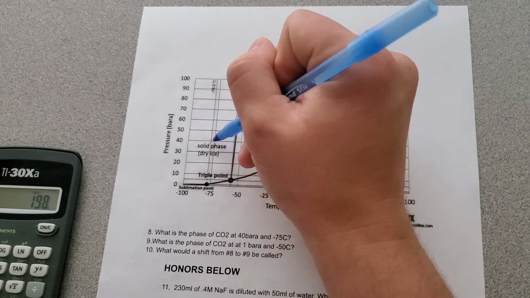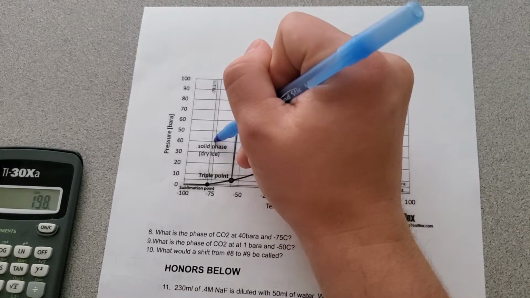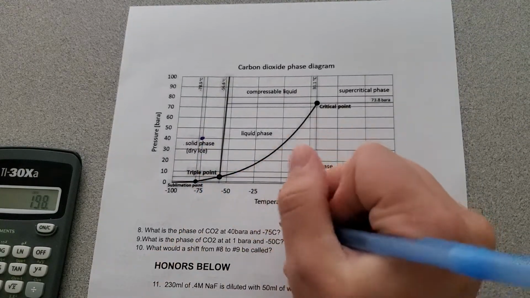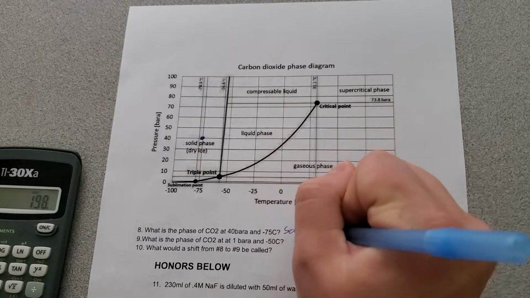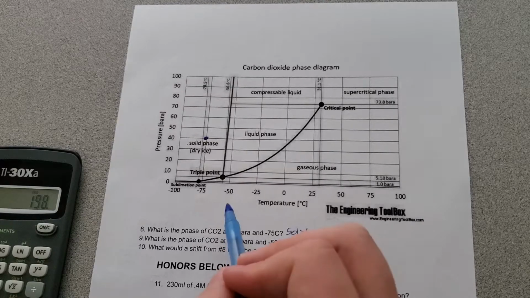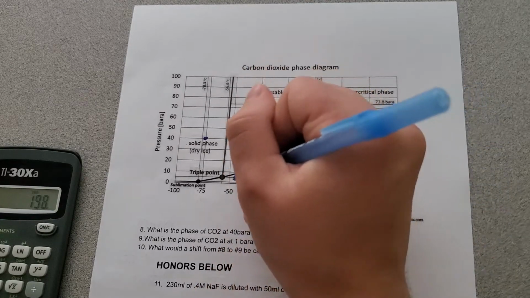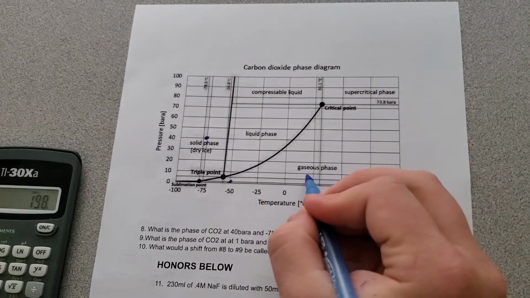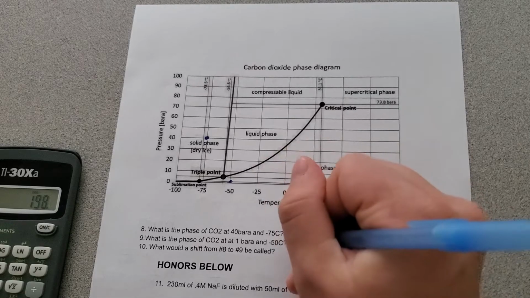Here's 40 and here's negative 75. Right there, that is a solid phase. What's the phase of CO2 at 1 bara and negative 50? 1 bara is right here, and at negative 50, that is a gaseous phase.